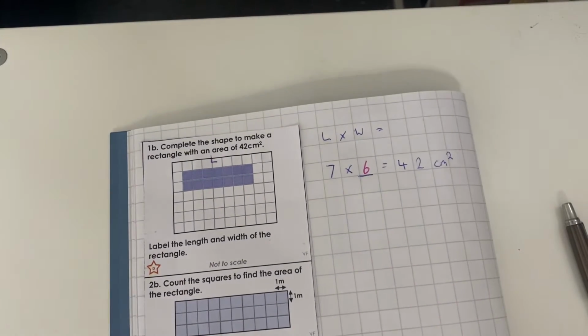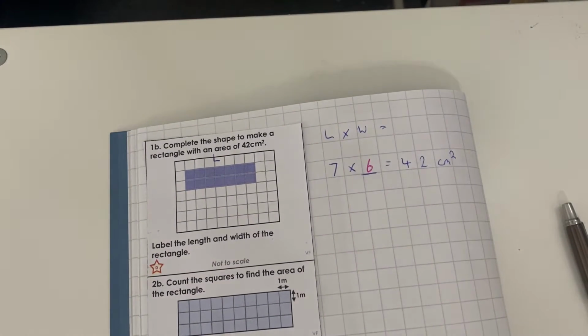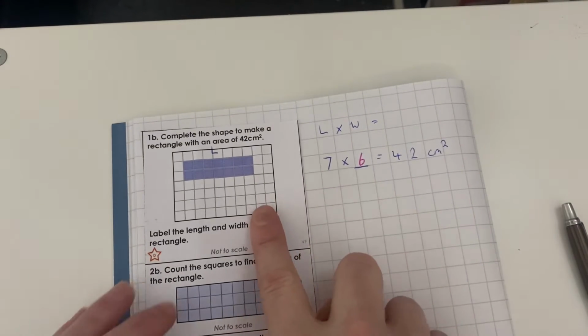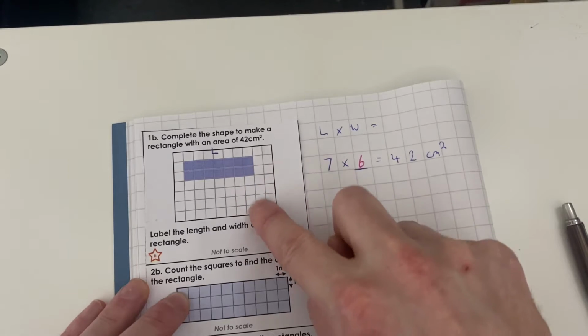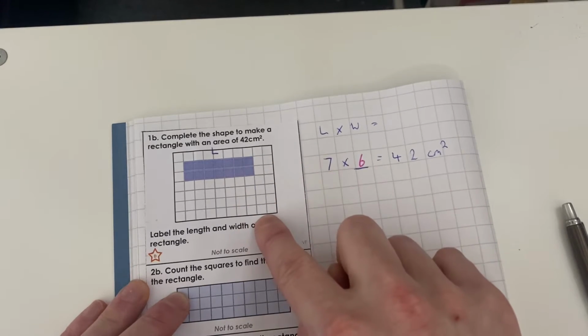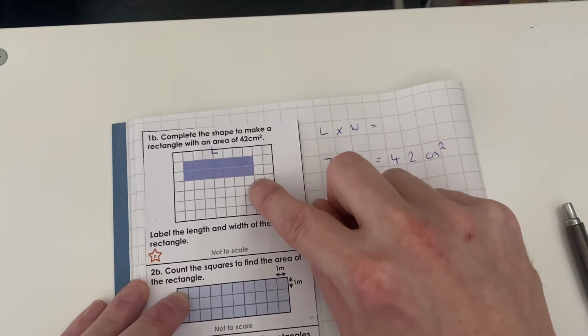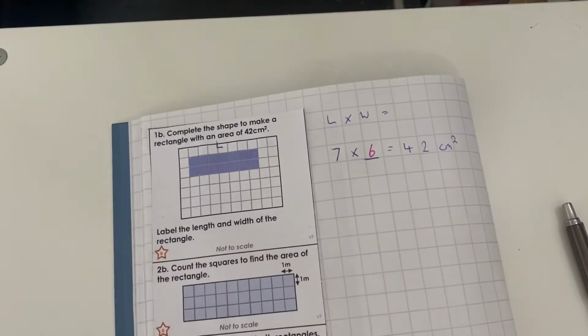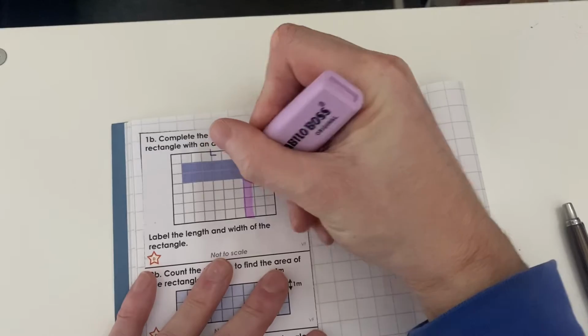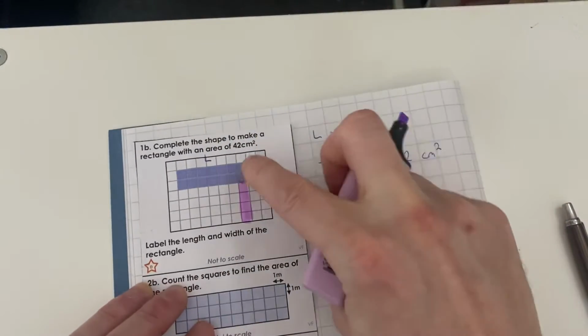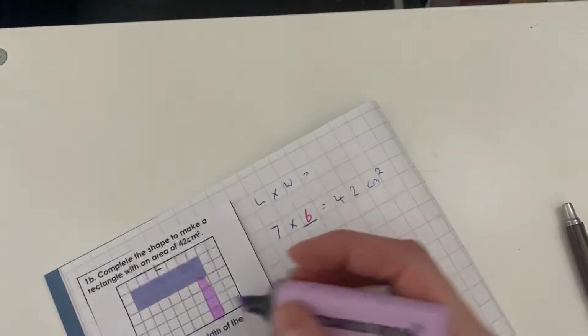equals 42 centimeters squared. Now, to show this on our grid, we need to make sure that this goes down 6 centimeters. So we've got 1, 2, 3, 4, 5, 6. So I'm going to shade the rest of this here.